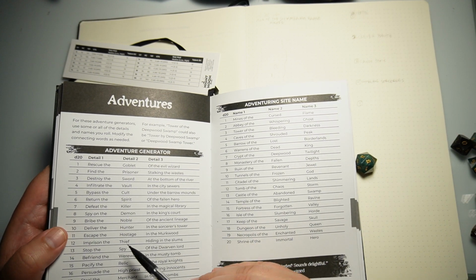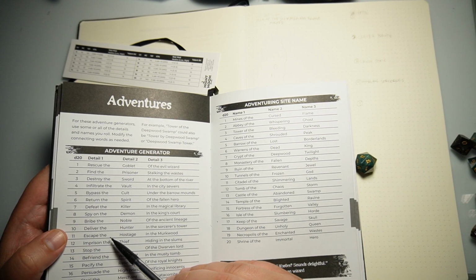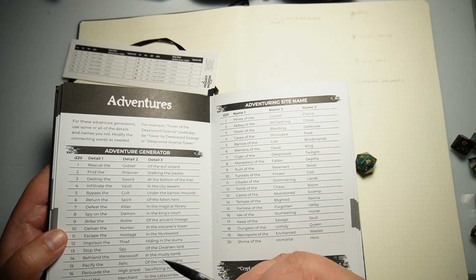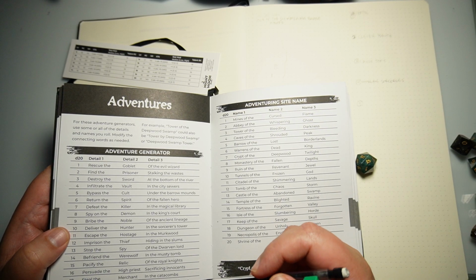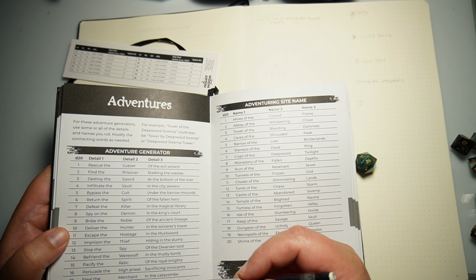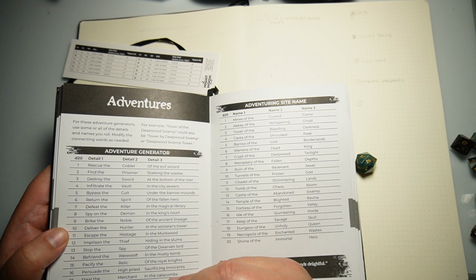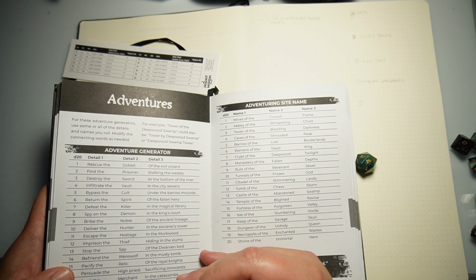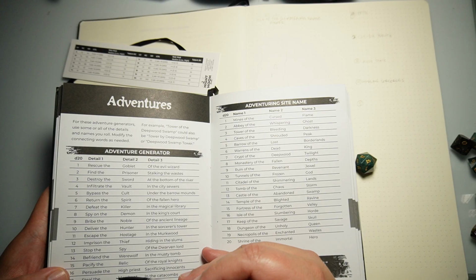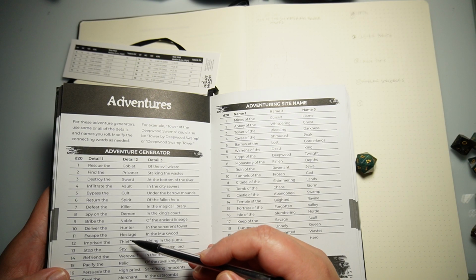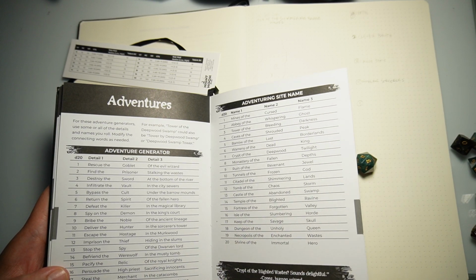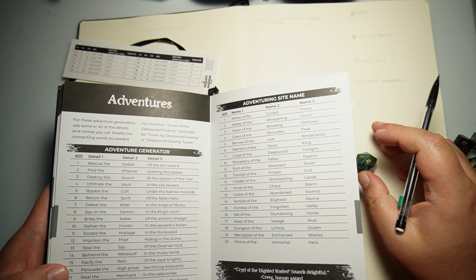We got a couple of things going on here. So, escape the merchant blackmailing the baron. That's dumb. Escort the or steal the. I like steal the. I like stealing from baddies. What's 11 here? Steal the hostage. Blackmailing the baron. That doesn't make any sense either.